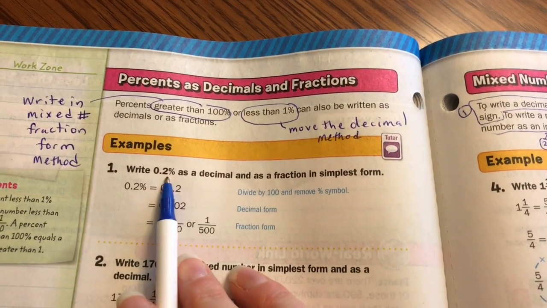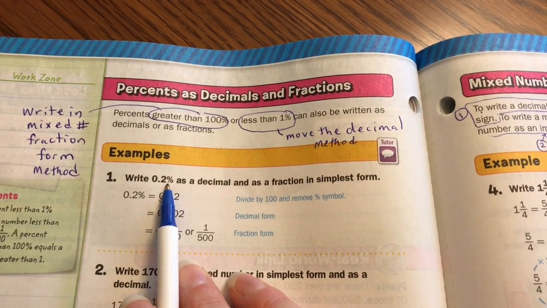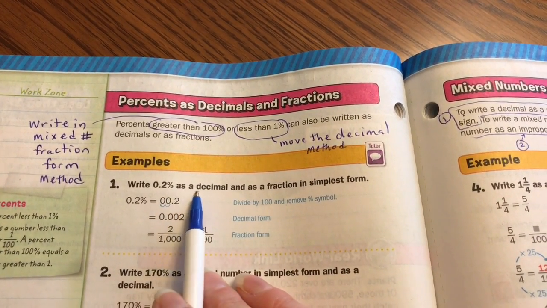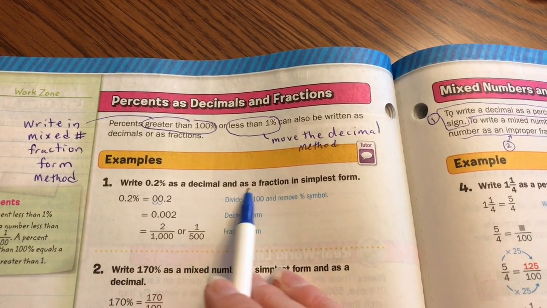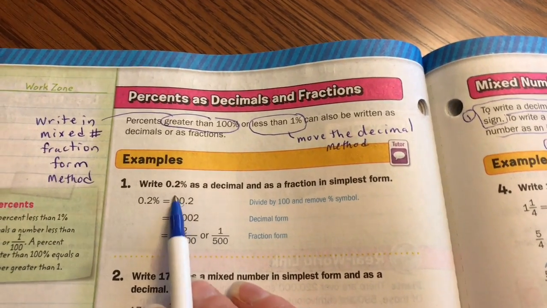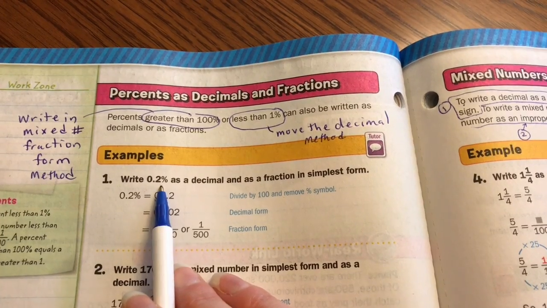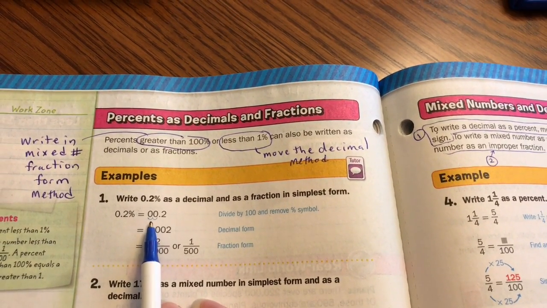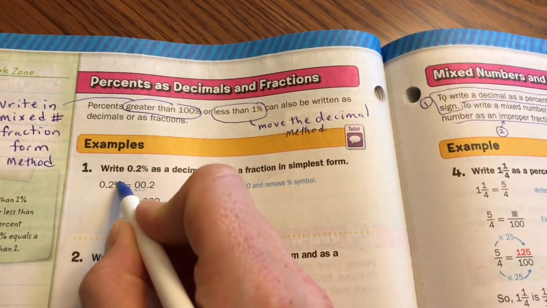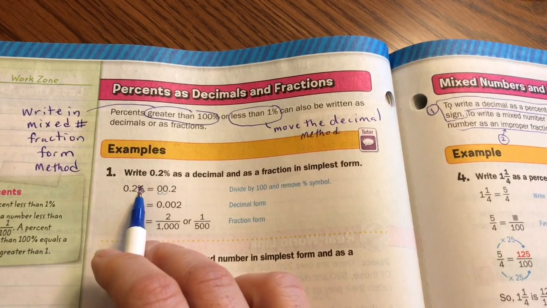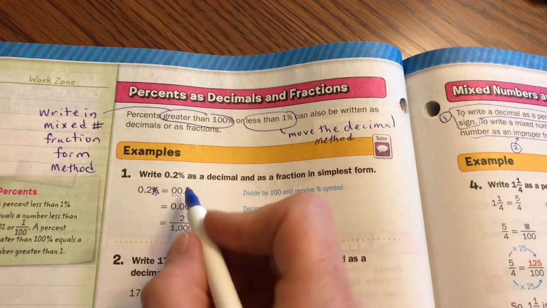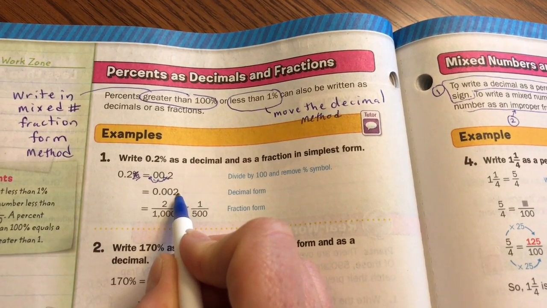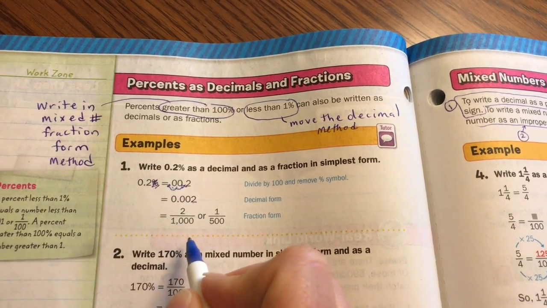Let's look at the examples and I'll show you what I mean. So this first example is 0.2%. So it's less than 1%. So we're going to want to do the move the decimal method. You want to write it as a decimal, and then you want to write it as a fraction in simplest form. So when we change 0.2% to a decimal, you need to move the decimal point. So we're taking out the percent sign. You move the decimal point to the left because it's like you're dividing by 100. So you move it 2 to the left. It's 0.002.